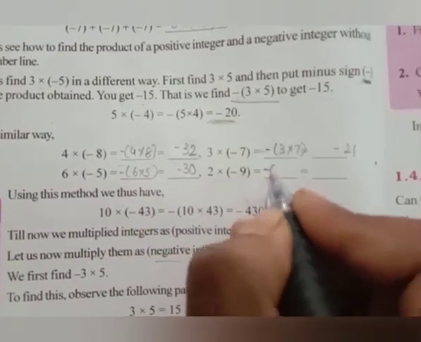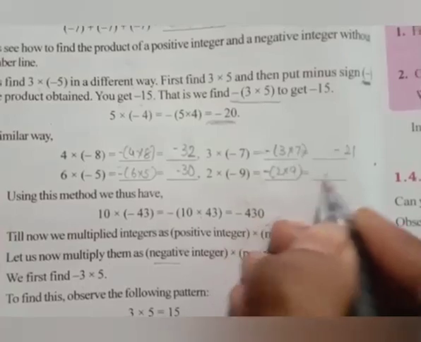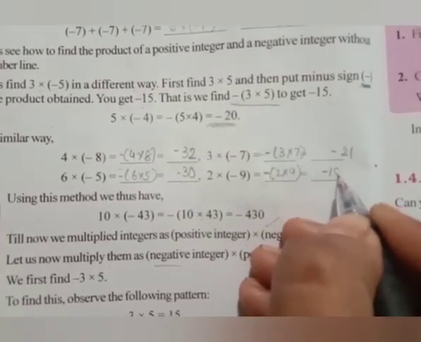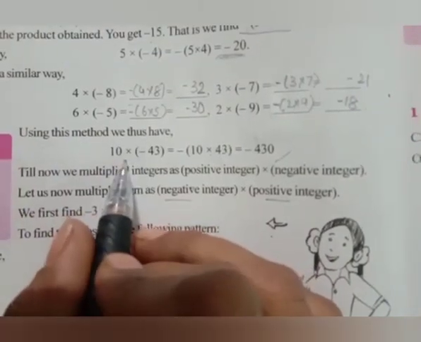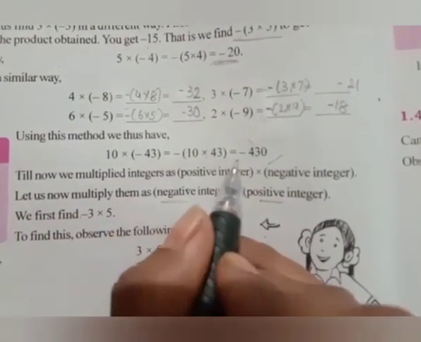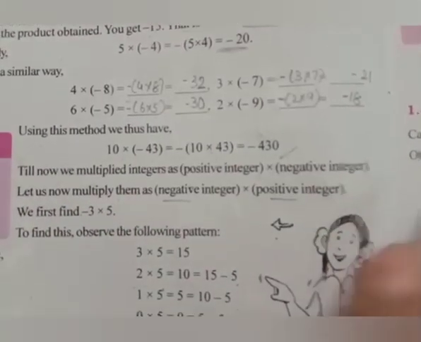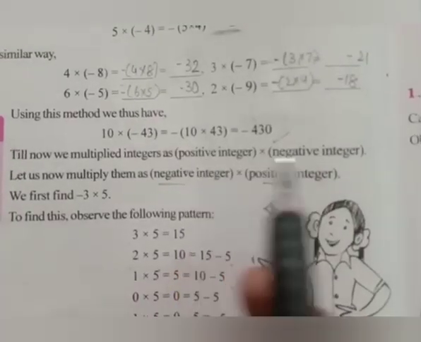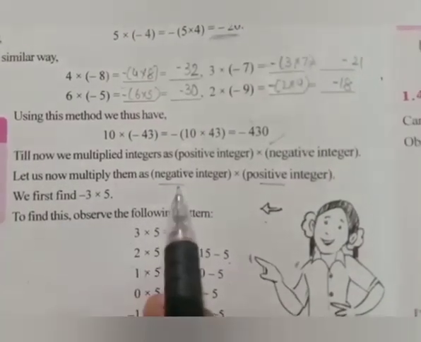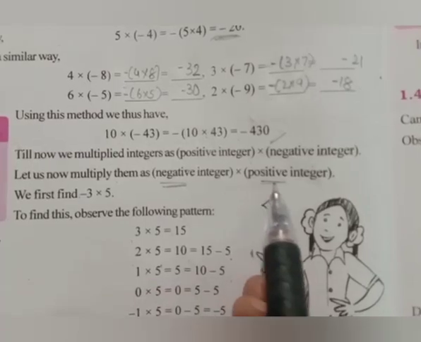Next, minus bracket 2 into 9, so minus 18. In this way we can write 10 into minus 43 also: minus outside the bracket 10 into 43 is minus 430. Now we have seen the multiplication of positive into negative.